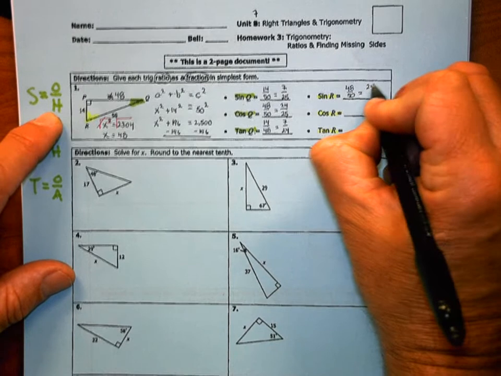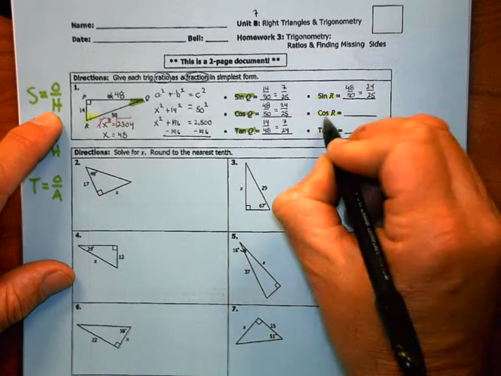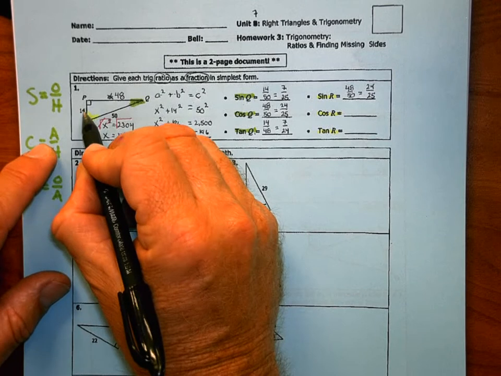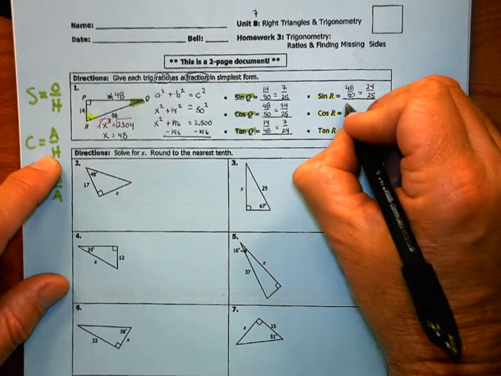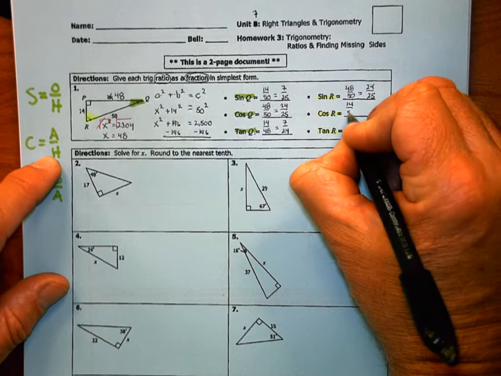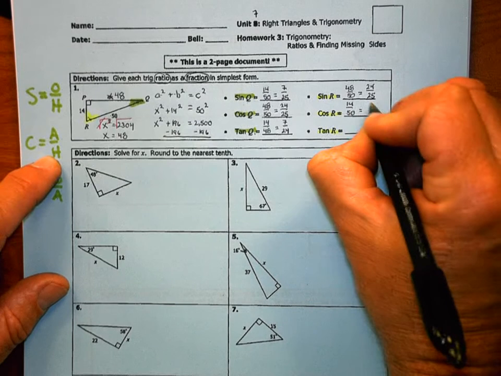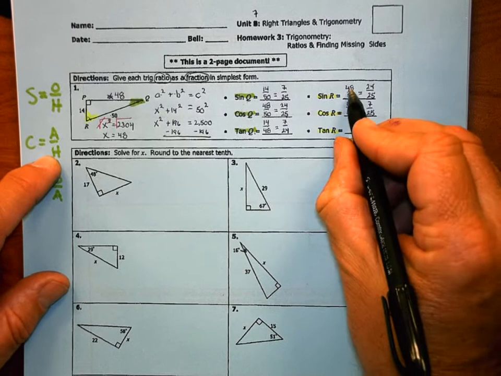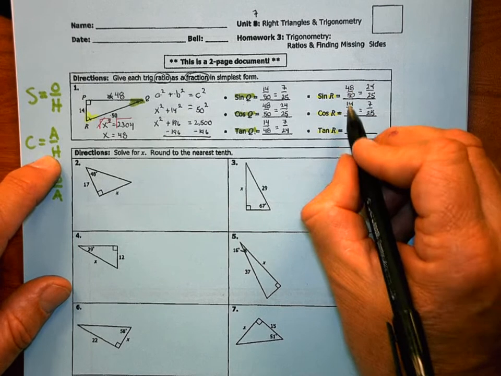24 over 25. The cosine of R. Cosine is defined as the adjacent leg, which is 14, over the hypotenuse, which is 50. So the cosine of R would be 14 over 50, and when you divide each of those by 2, you get 7 over 25. Remember, when you're reducing, you have to reduce both the numerator and the denominator.